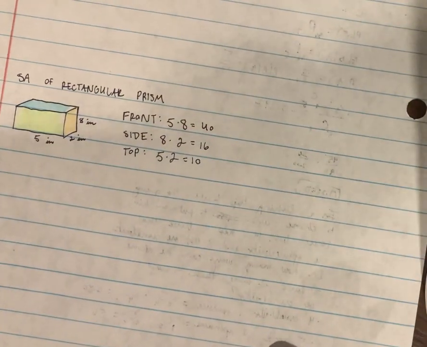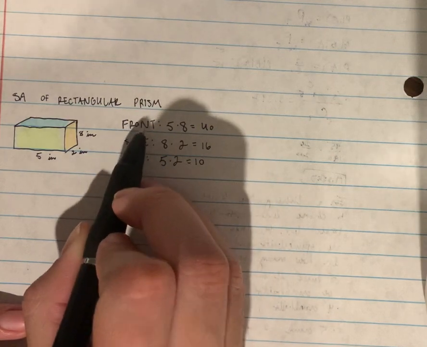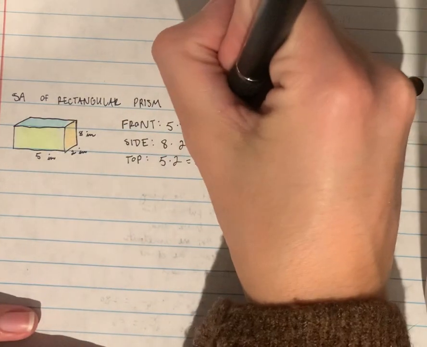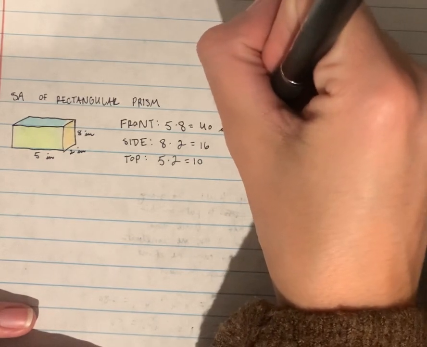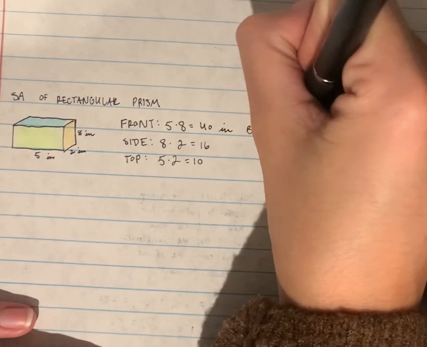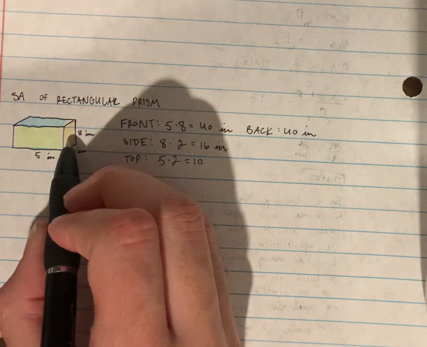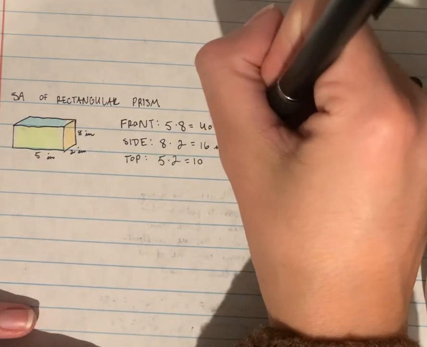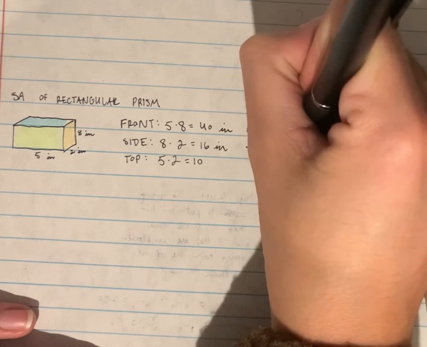Okay, and so from this information, since we know that the front is 40 inches, we know that the back is also 40 inches. Since we know that this side is 16 inches, we know that the other side is also 16 inches.